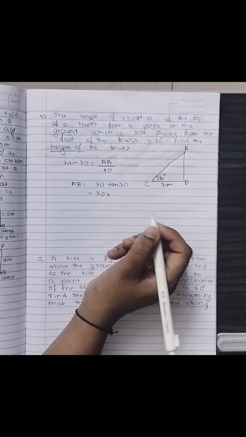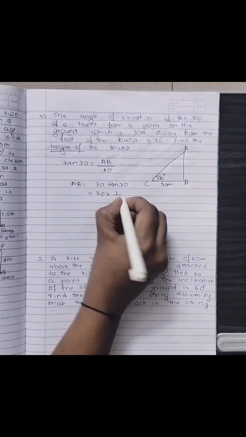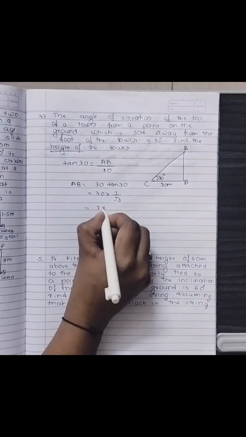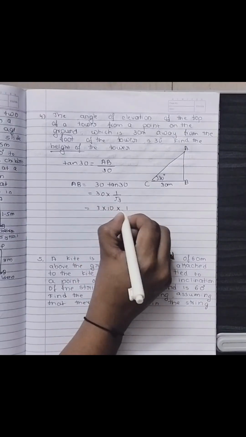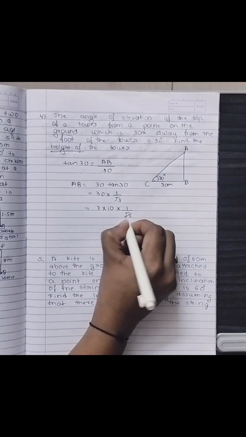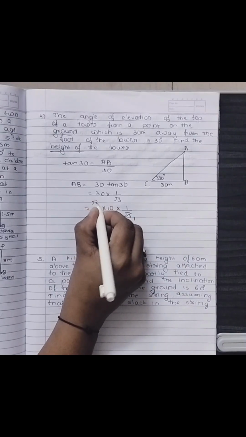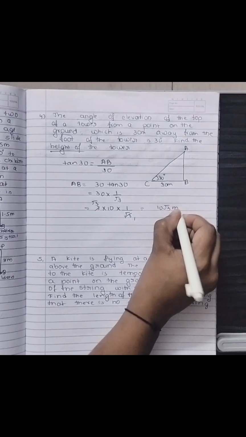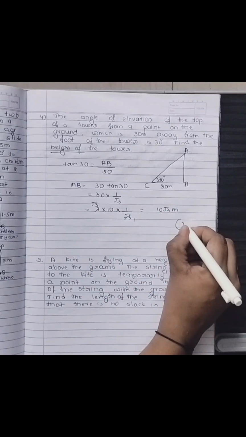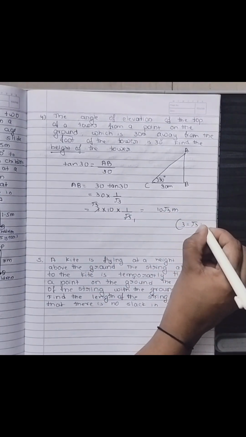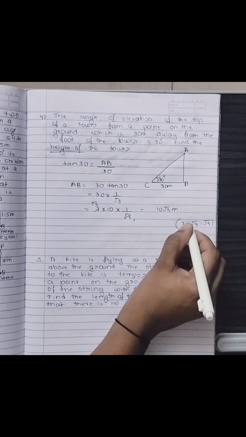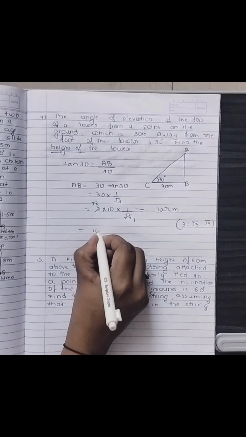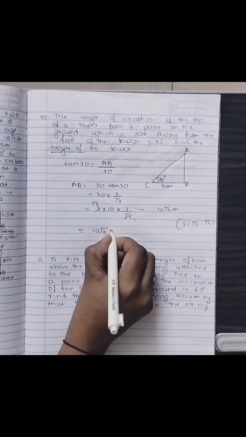Tan 30 is nothing but 1 by root 3. So we can write 3 into 10, into 1 by root 3. This is because 3 is the product of root 3 into root 3, which we have utilized here. So it is 10 root 3 meters. What is the height of the tower? It is 10 root 3 meters.